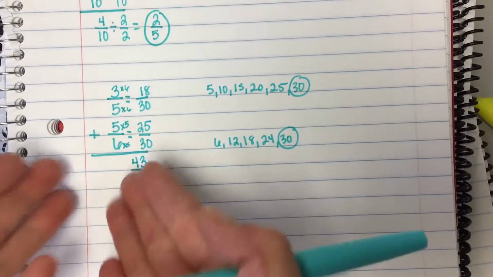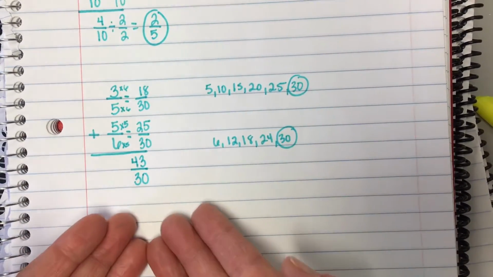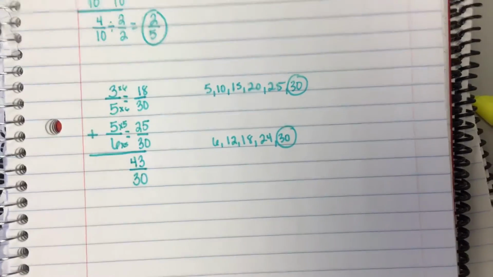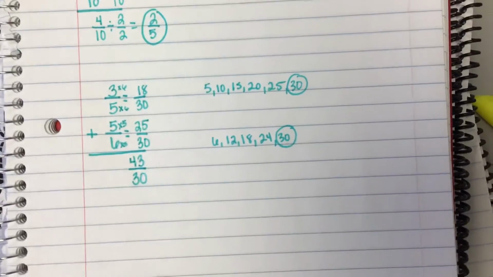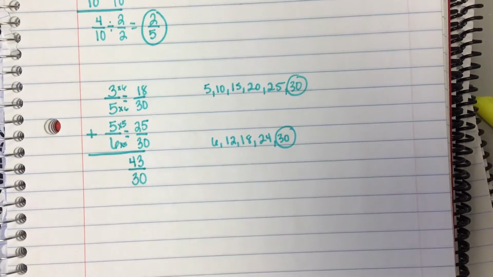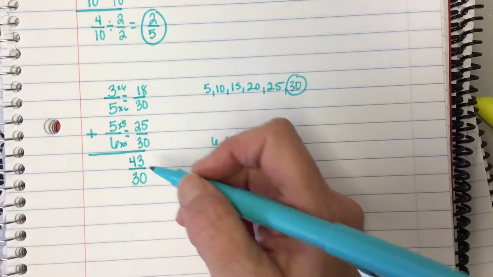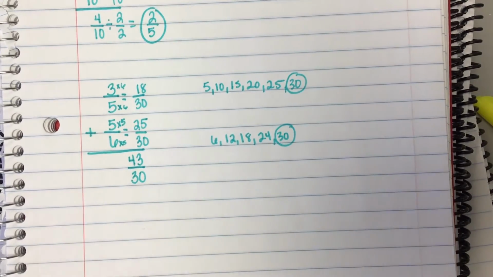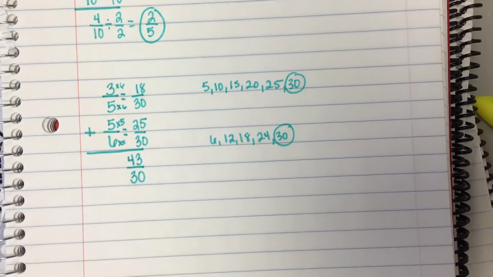So 43/30 is an improper fraction, and improper fractions are never in simplest form. Even though 43 and 30 really don't share a common multiple, that's still not simplest form. We need to put it in simplest form. I want to show you another way to do that.